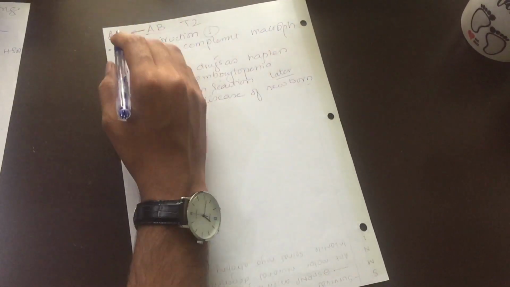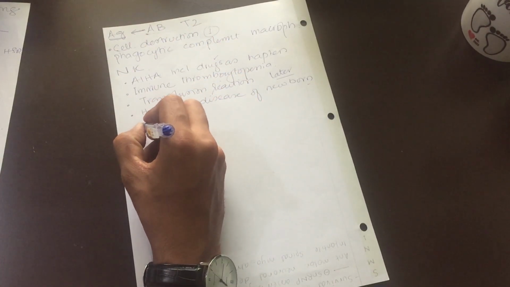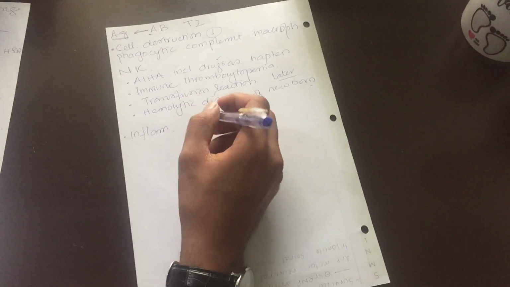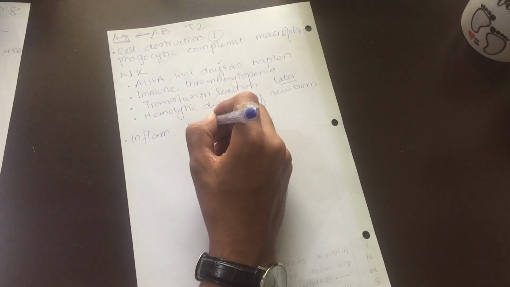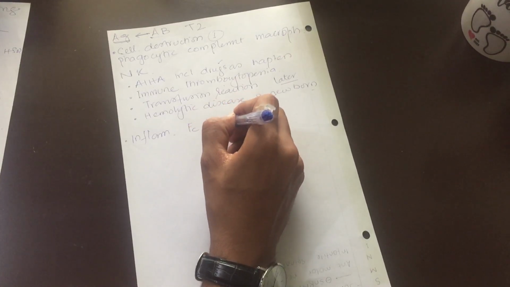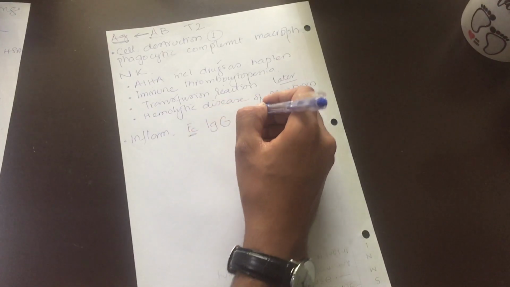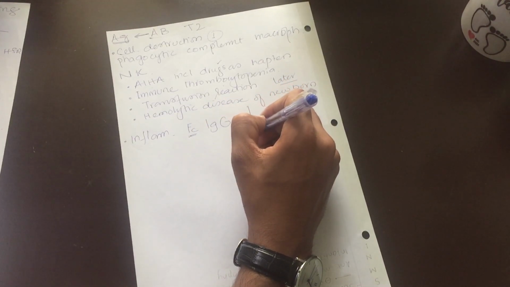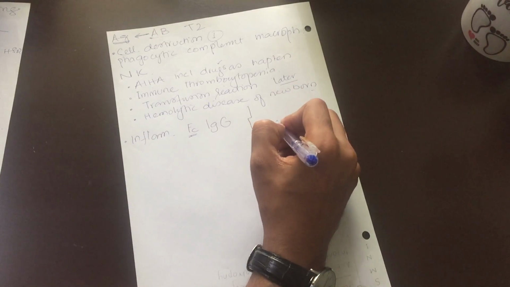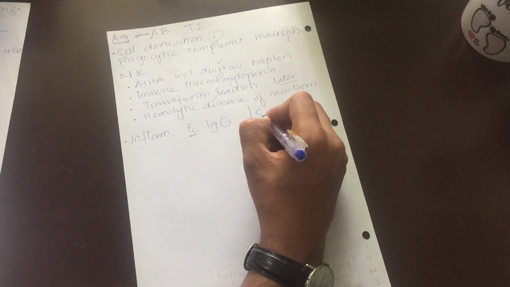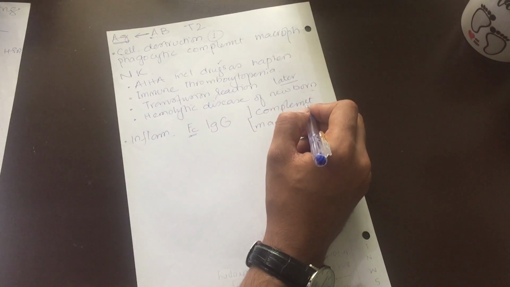Then antibodies go to the antigen and do another thing, that is inflammation. Whenever I talk about inflammation, it is via the Fc portion of the immunoglobulins, and we know from our previous lecture that the Fc portion has two sites, one for the complement and one for the macrophages. So it can cause inflammation by macrophages and complement.